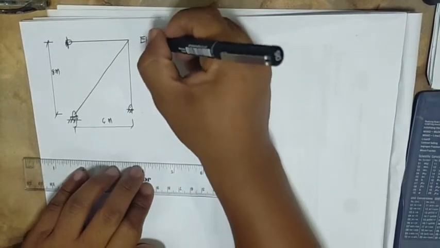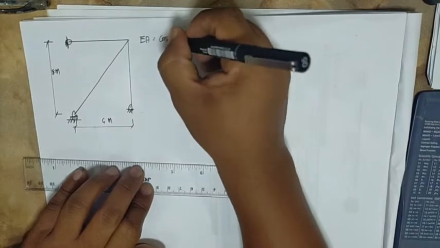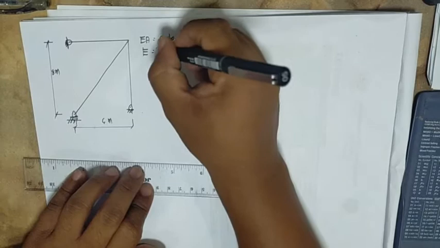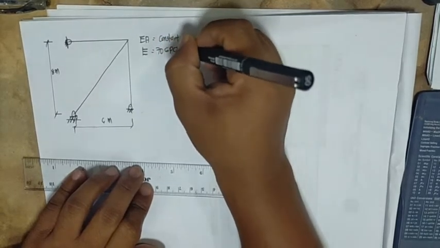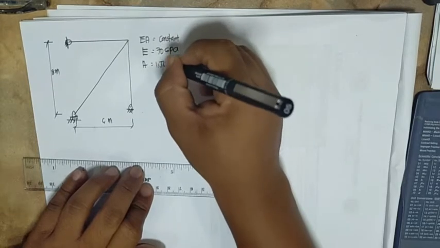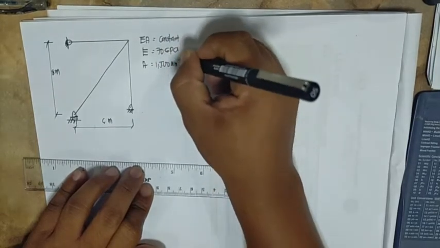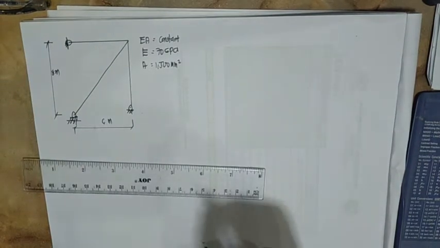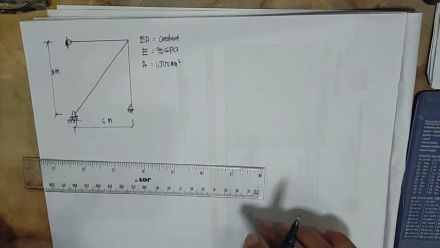So EI is constant, E is 70 GPa, and area is 1500 mm squared. So here we will create the structure stiffness.